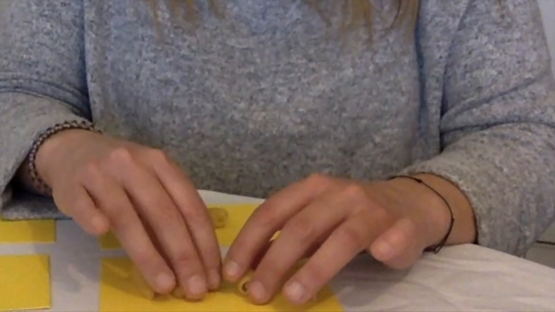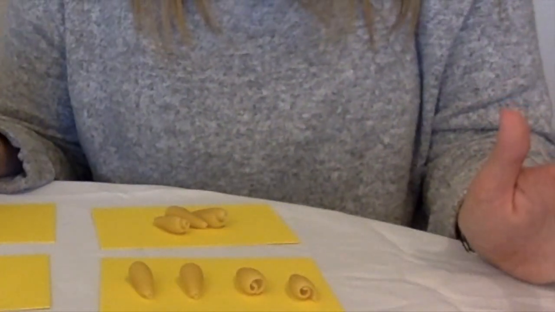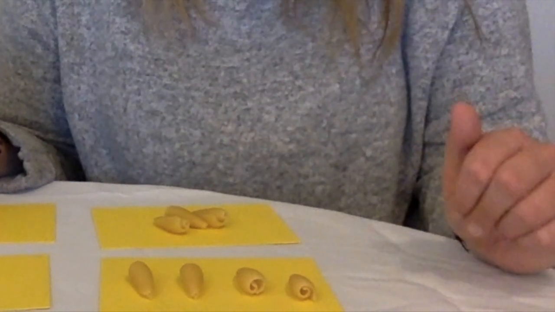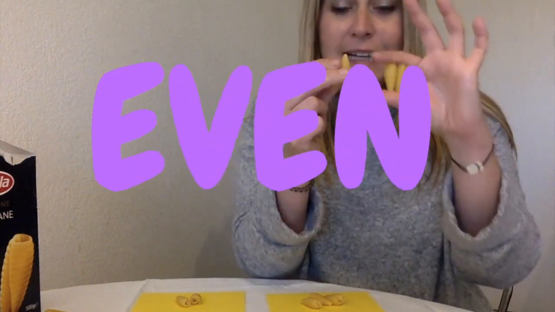So group number 4, let's look. When you look at it like this, does each pasta have a friend? What do you think? That's right! It does, because these 2 are together, and these 2 are together, and that makes 4. And 4 is an even number, because each one has a friend. All right, now I'm going to give you another one.